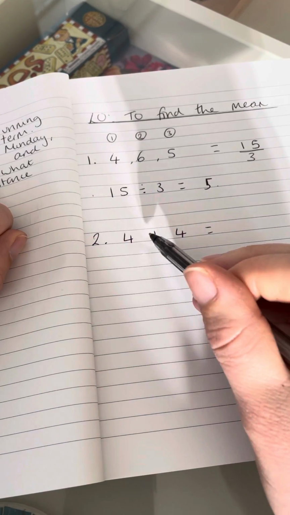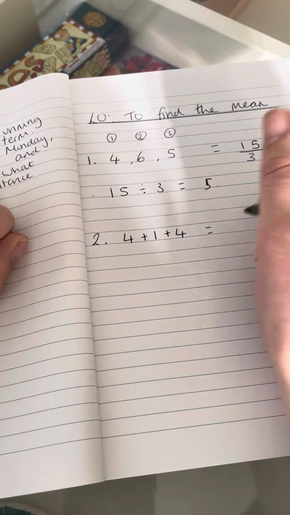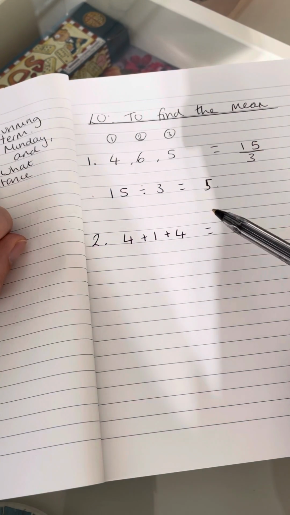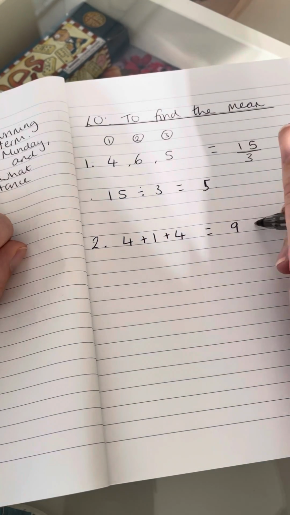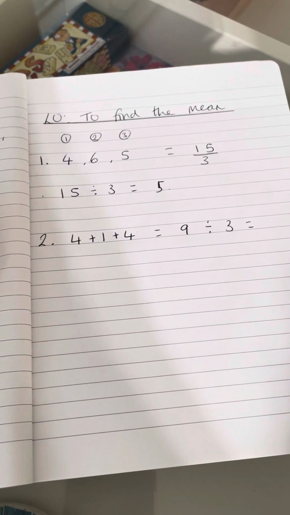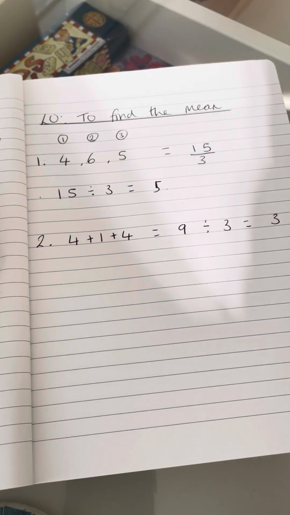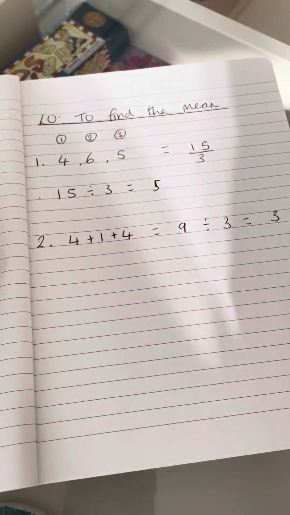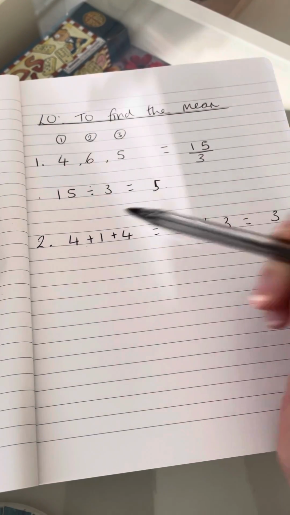So we need to add those together first. So 4, add 1 is 5, add 4 more is 9. And then I divide it by the number of numbers that there are. So 1, 2, 3, it was 3 days. So 9 divided by 3. So how many 3s go into 9? 3, well done. So on average, Miss Jones drinks 3 cups of tea. But again, that could be anything. So you need to remember to add the numbers up and divide by the total number of numbers there are.